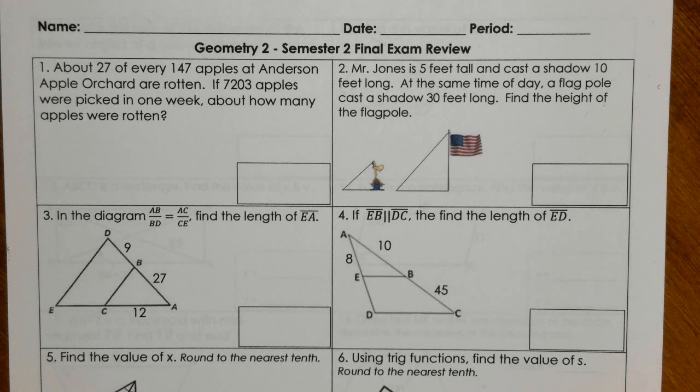For the semester 2 final exam review for geometry, I'm going to go through and probably split it up into 2 videos, but we'll see how the time goes. So number 1: about 27 of every 147 apples at Anderson Orchard are rotten. If 7,203 apples were picked in 1 week, about how many apples were rotten?